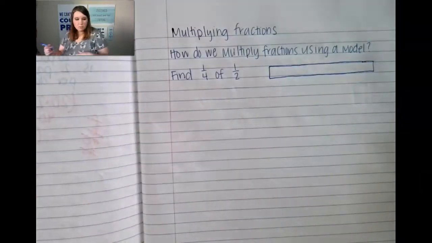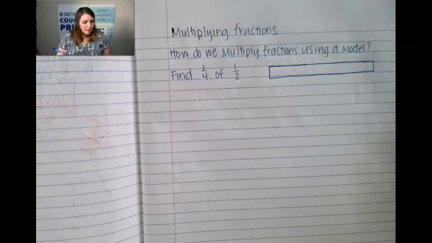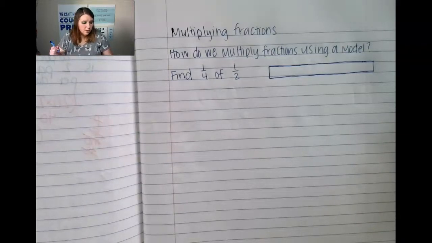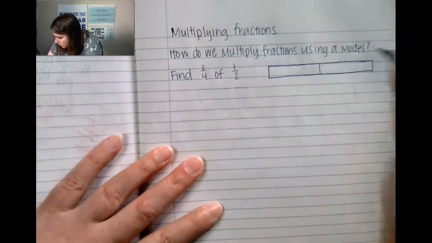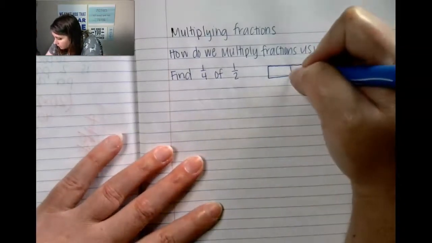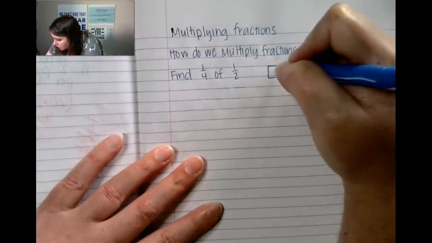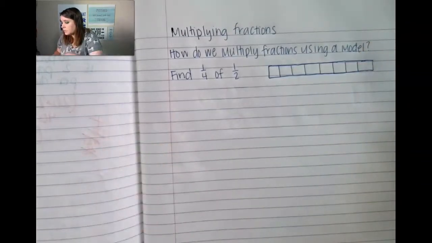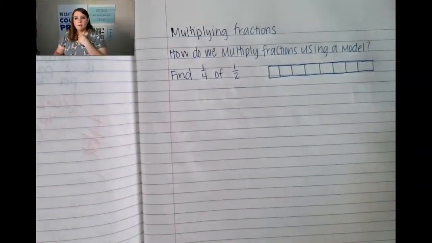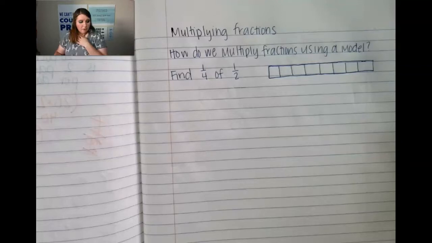Our model is just basically a big giant rectangle, and our rectangle is going to be cut into 8 pieces. So I'm going to cut it in half first, and then I'm going to cut that in half again, and then there's 4 pieces, cut that in half. All right, now I have 8 pieces. So I want to know what is 1/4 of 1/2.